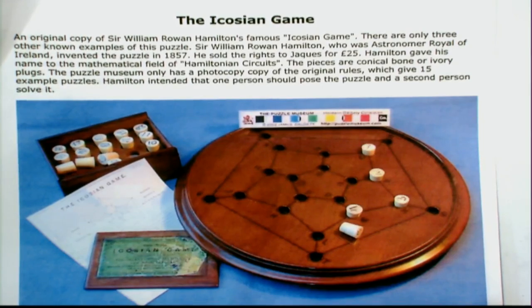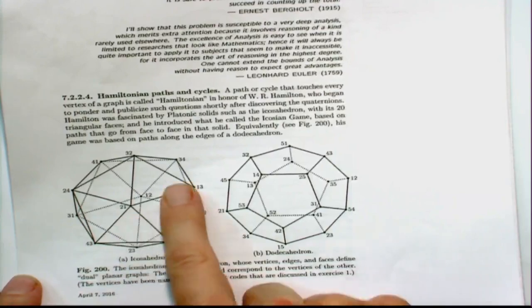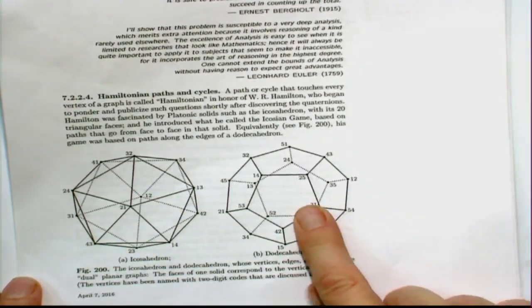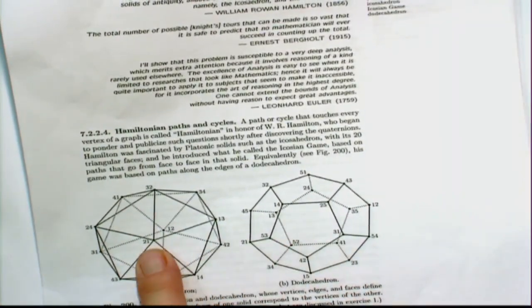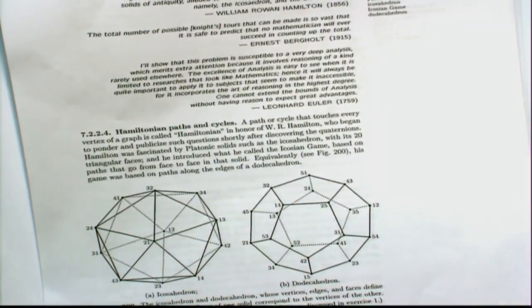So an icosahedron has 12 vertices and 20 faces, but the dodecahedron has 12 faces and 20 vertices. Okay, and I've got a picture of that in my notes, and that makes it perfectly clear. So here is your icosahedron, the triangles, 20 of them, and then the dodecahedron, 12 pentagons. And so each vertex here corresponds to a face here, and vice versa. Right.